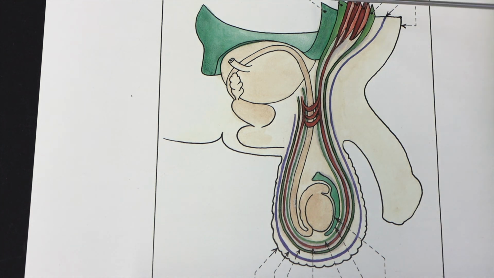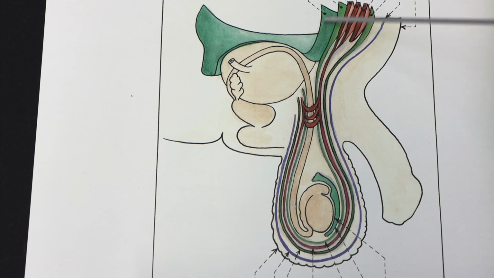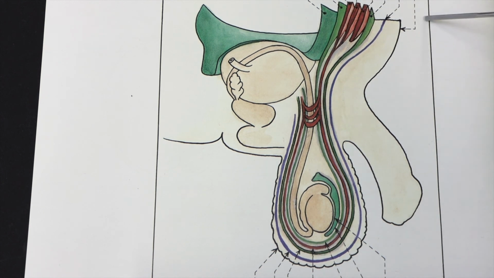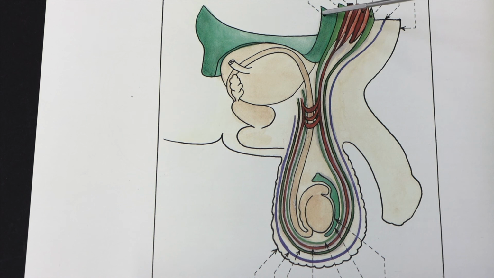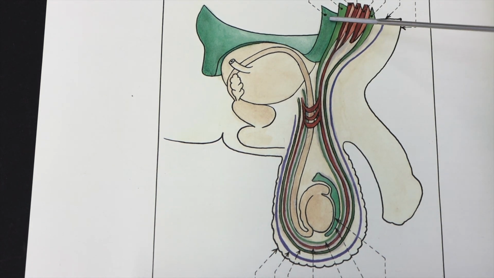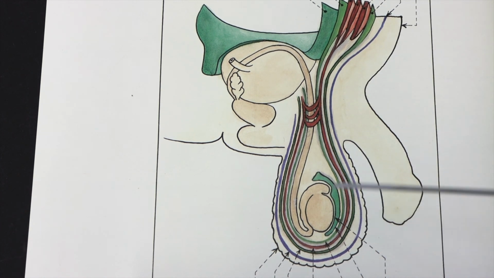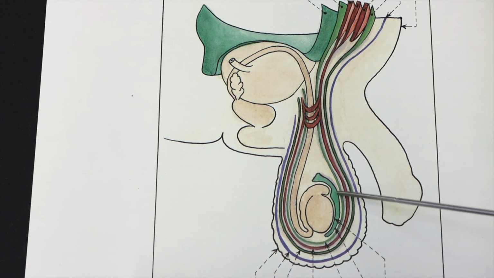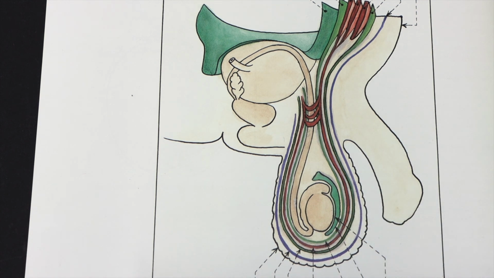Finally, the deepest structure inside the abdominal cavity, after you dissect all these layers, is the peritoneum. The remnant of the peritoneum in the scrotum, if you remember, makes the tunica vaginalis. The tunica vaginalis has a parietal layer, which is called the periorchium, and a visceral layer, which is covering the tunica albuginea, the surface of the testicle, which is called the epiorchium.